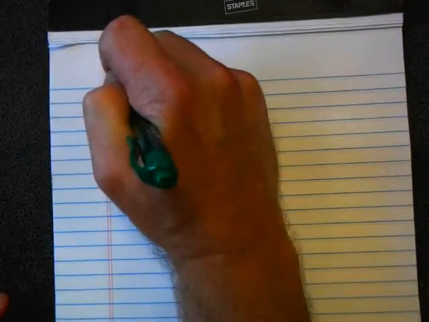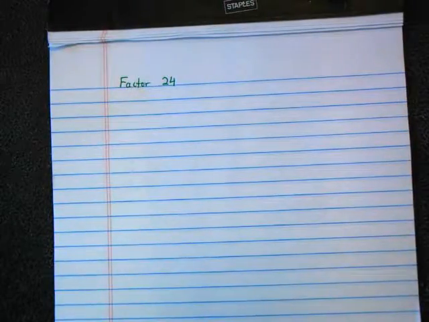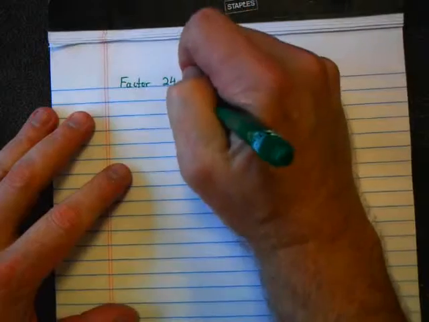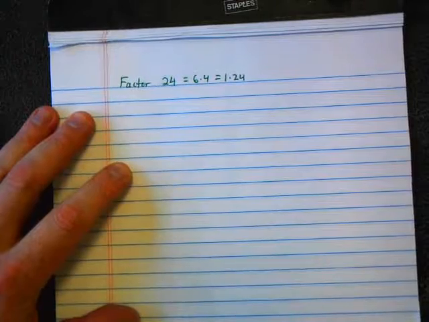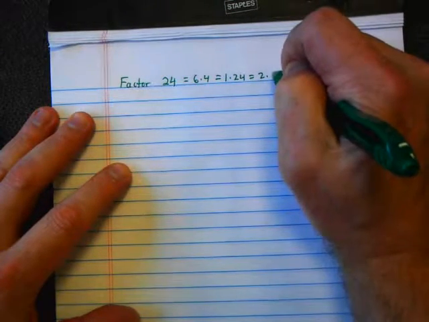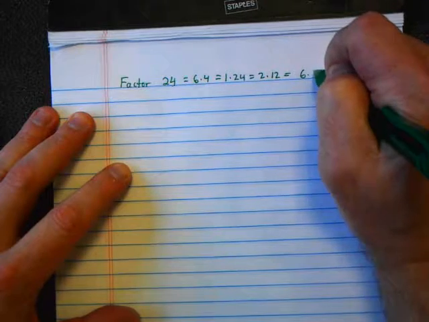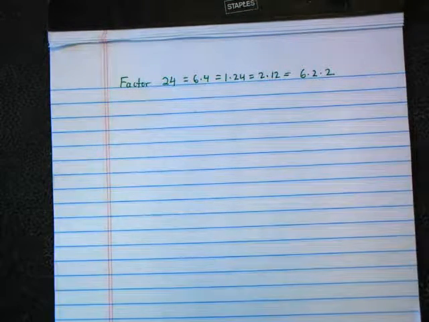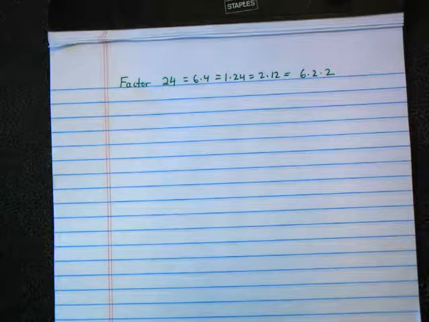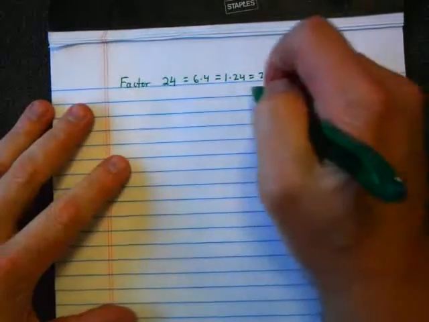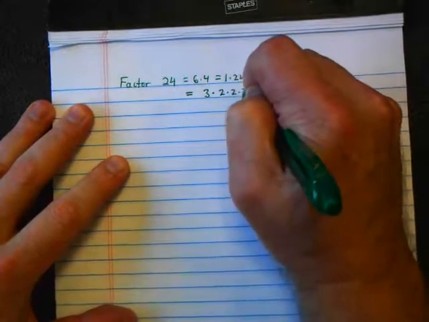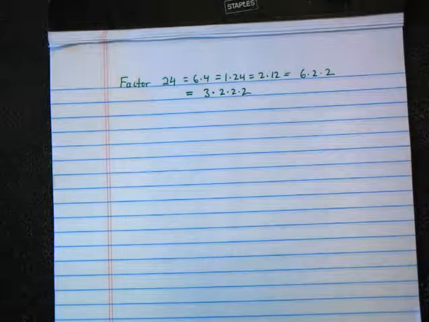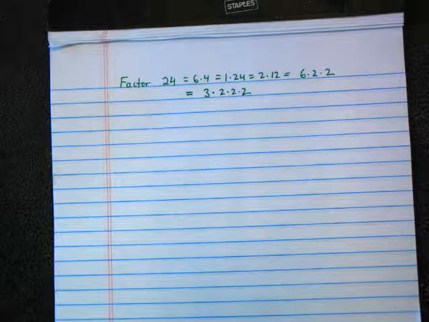I might ask you, factor the number 24. And what would you tell me? One correct answer is 6 times 4. 1 and 24 is another correct answer. 2 and 12. 6, 2, and 2. I like that one. Nobody ever said that when you factor you can only use 2 numbers. Yeah, you could go 1 times 1 times 1 times 1 as many times as you want. That's true. That's not very interesting, though.